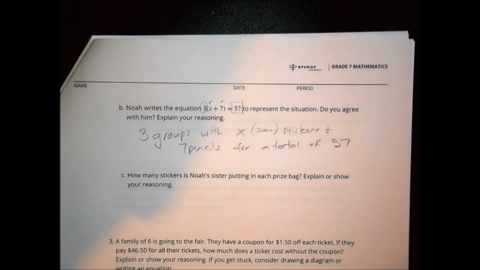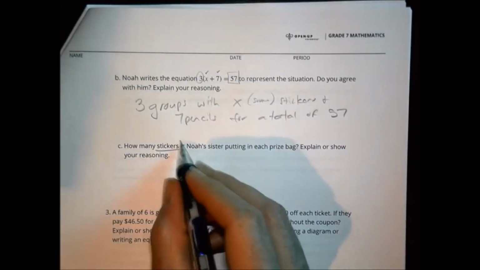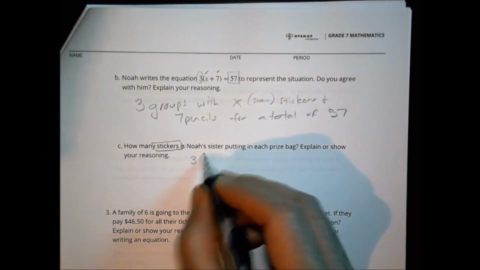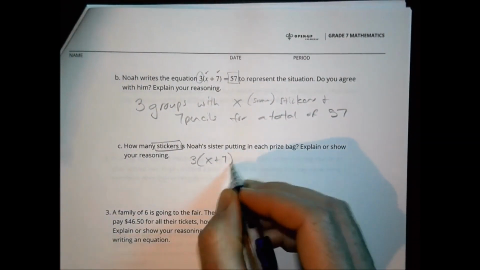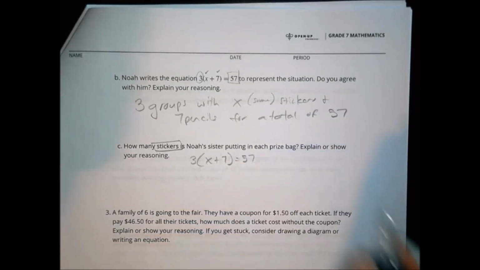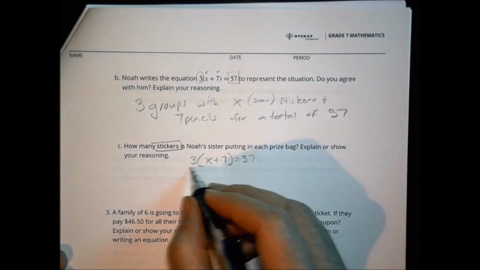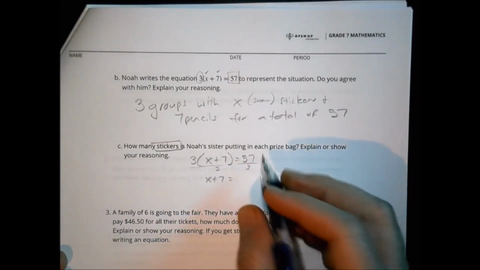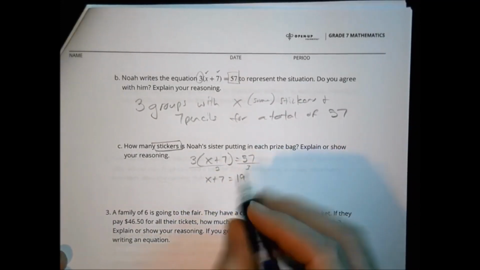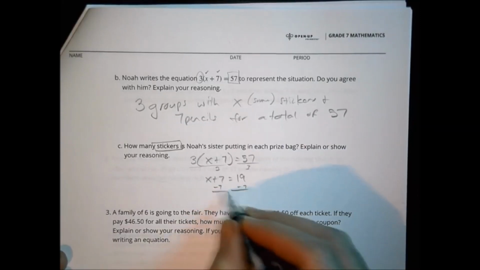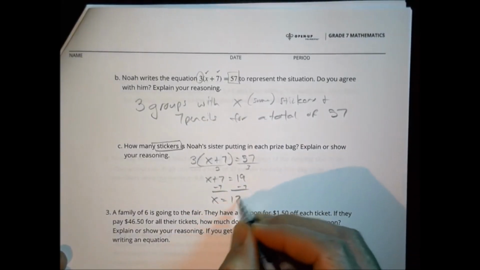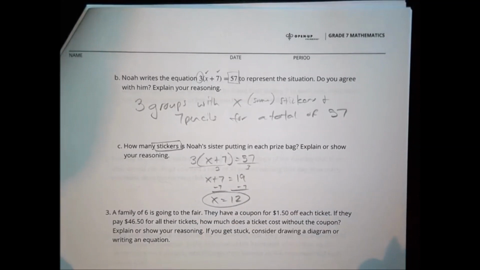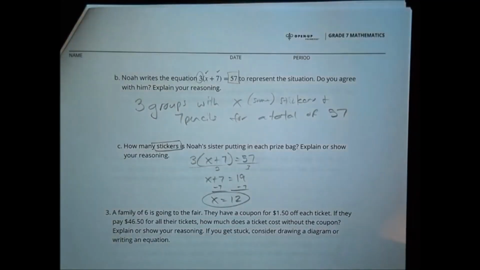So how many is he putting inside of each bag, or how many stickers? That's our unknown, our X value. So that becomes 3 times X plus 7 equals 57. They're saying basically solve it. Okay, so let's divide both sides by 3. So X plus 7 equals 57 divided by 3, which is 19. We subtract 7 from both sides, so X equals 12. All right, so X equals 12 right there. And that's how many stickers there are going to be.